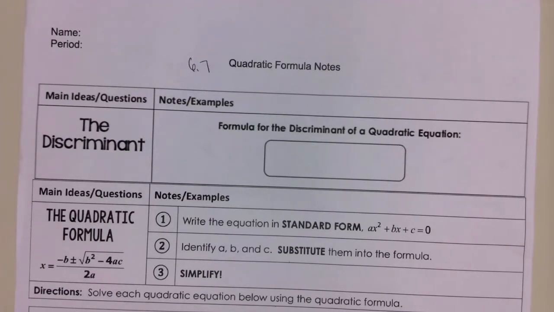The second way is the quadratic formula, and the reason why you might want to use the quadratic formula is because sometimes you can't factor an equation, you can't get an answer by factoring, whereas the quadratic formula will always work, it's just a little bit more computational work.